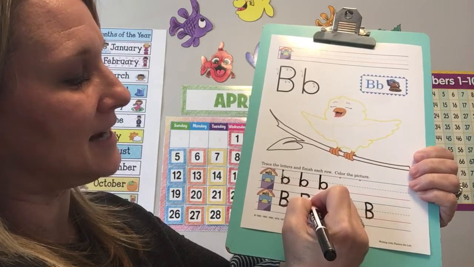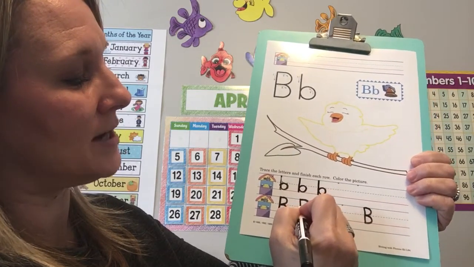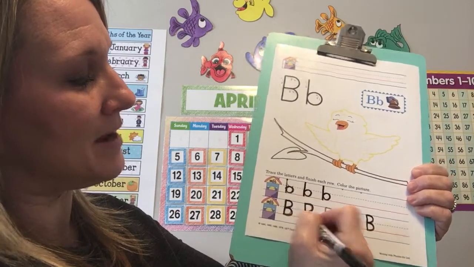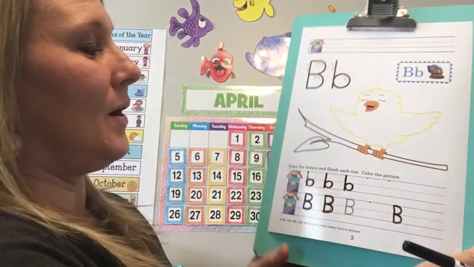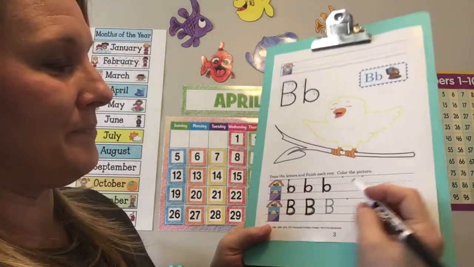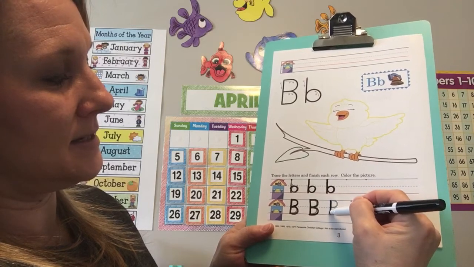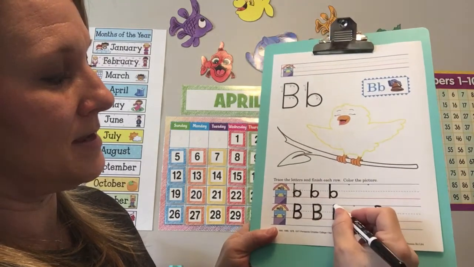Upstairs. Slide along that line. Come down to the dotted line. Connect. And then come back in, down to the pink carpet, and connect again. All right, one more time. I'm going to start right here. Upstairs, down to the pink carpet.